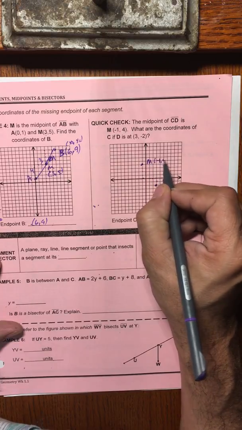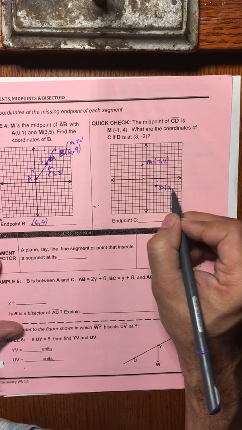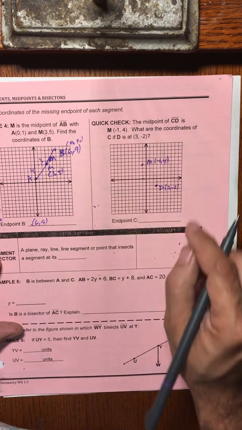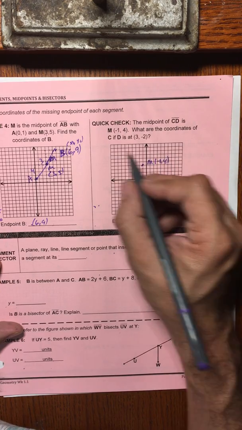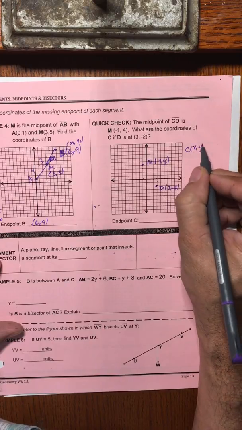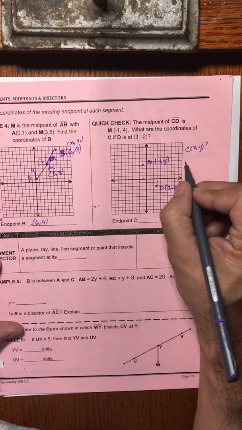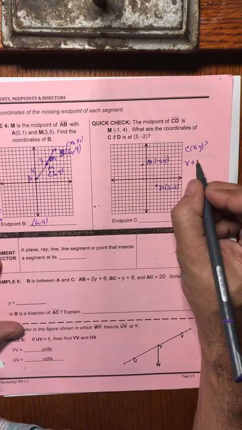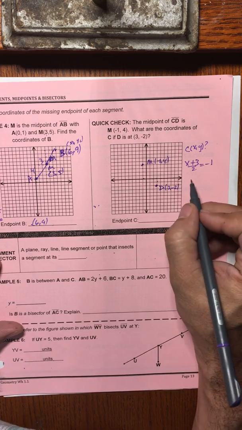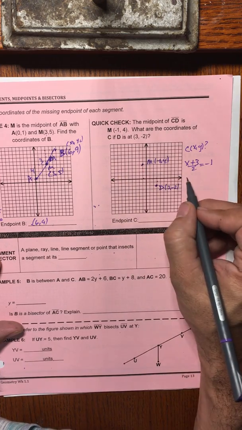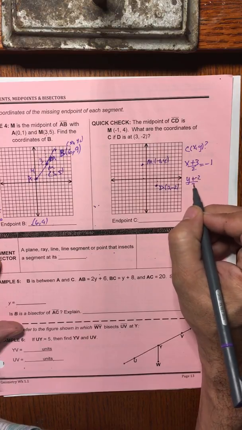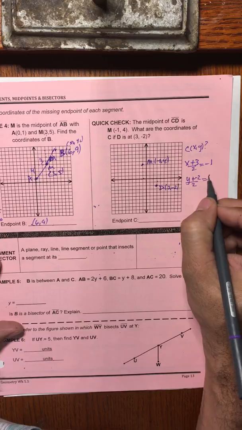So the midpoint is negative 1, 4. D is 3, negative 2. So I can do my triangle and find the other one. It's going to be over here. Or I can say that over here, C is some x, y. So I know that x plus the 3 divided by 2 is equal to negative 1. I know that the y plus the negative 2 divided by 2 is the y of the midpoint.